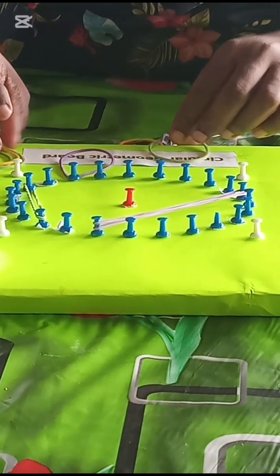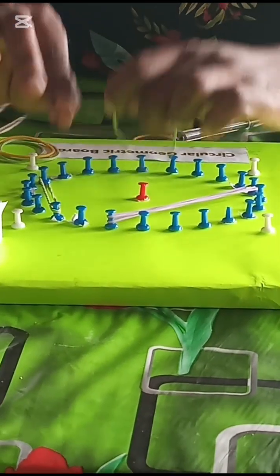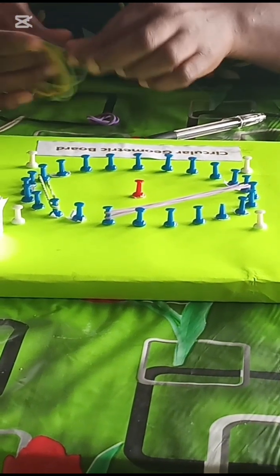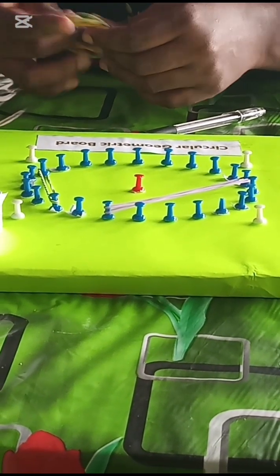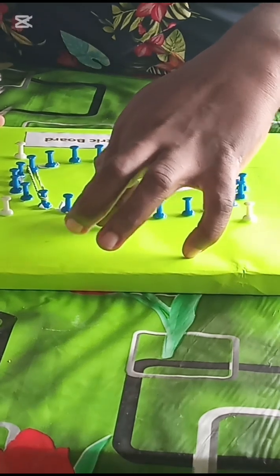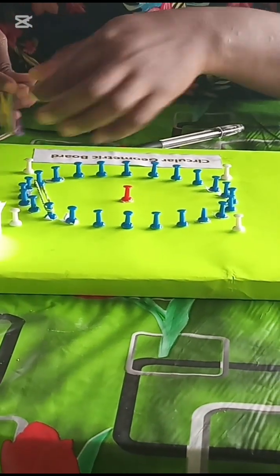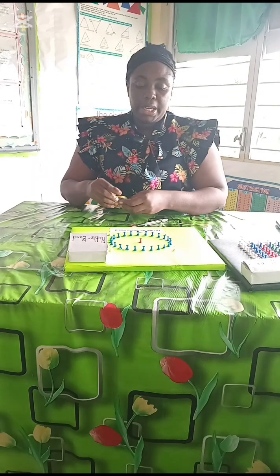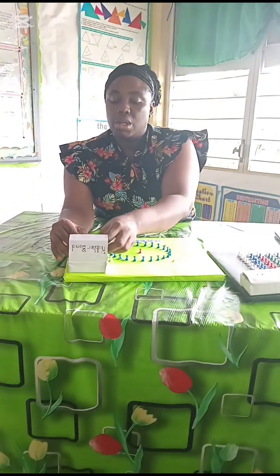Good. So we have here the vocabulary of a circle being done here, and this can be done at a grade 5 level. Thank you. I will now hand you over to my other colleague who will take you through the other aspect.